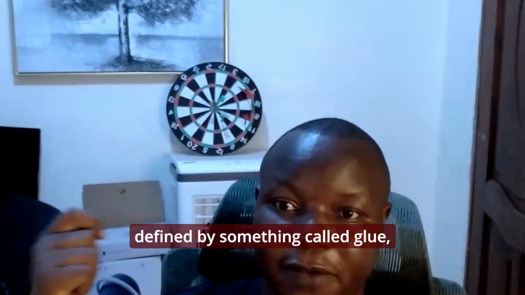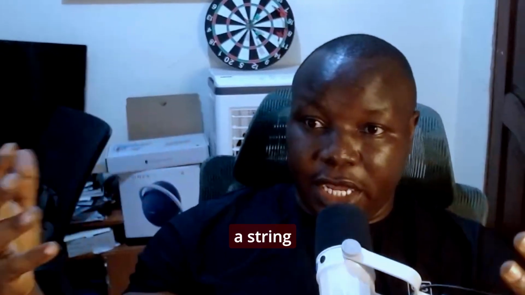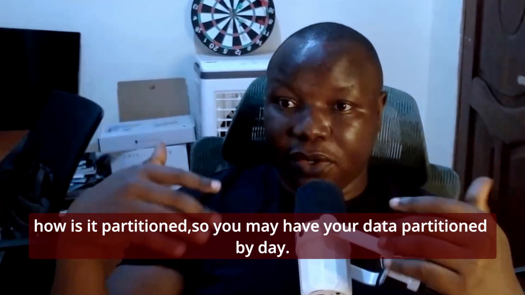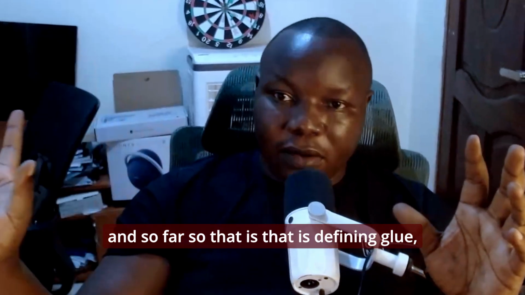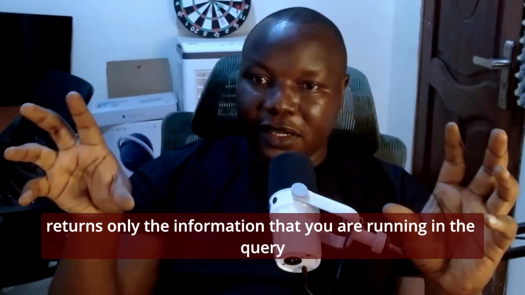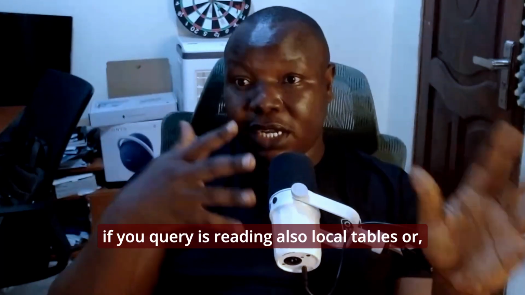The data is defined by something called Glue, and in Glue there is a catalog on how the data looks. Is it an integer, is it a string, how big is it, how is it partitioned? You may have your data partitioned by day and so forth. That is defined in Glue. Then Spectrum gets that definition, reads the data, looks at the query you've given it, returns only the information that you are asking for in the query, and combines it with the data you have in Redshift if your query is also reading local tables.